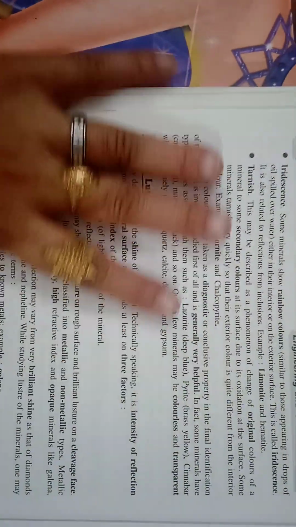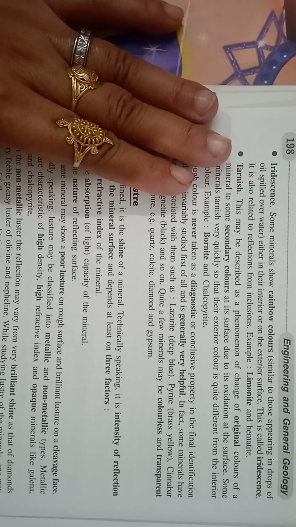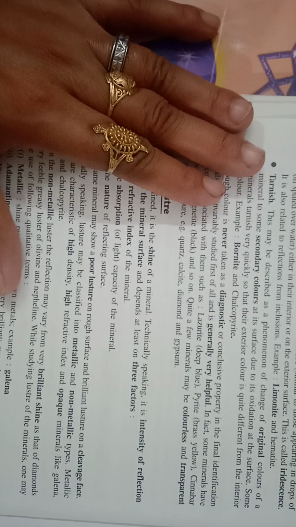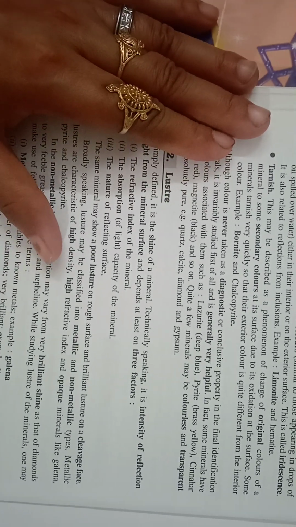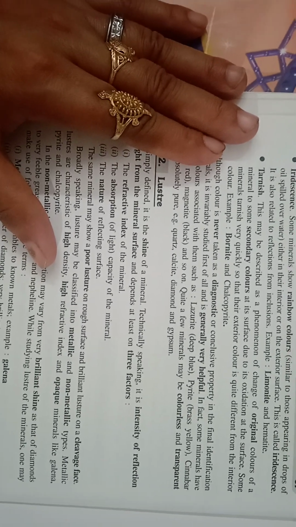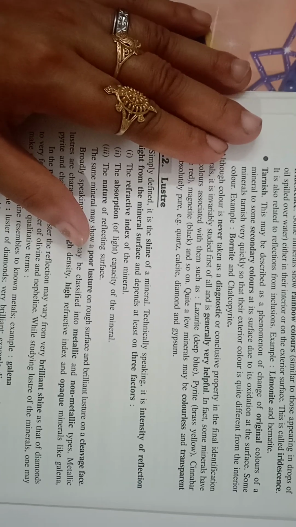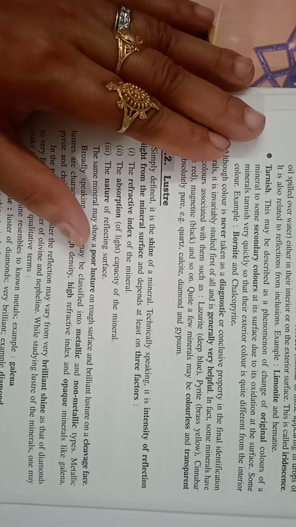Iridescence: some minerals show rainbow colors similar to those appearing in drops of oil spilled over water, either in their interiors or on the exterior surface. This is called iridescence. It is also related to the reflections from inclusions, for example limonite and hematite.